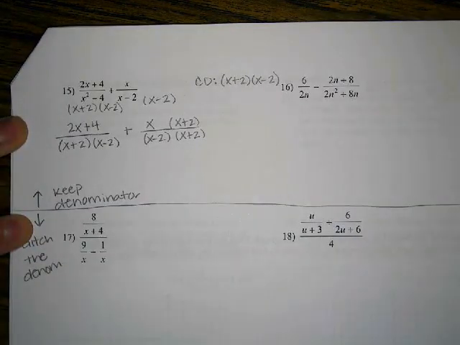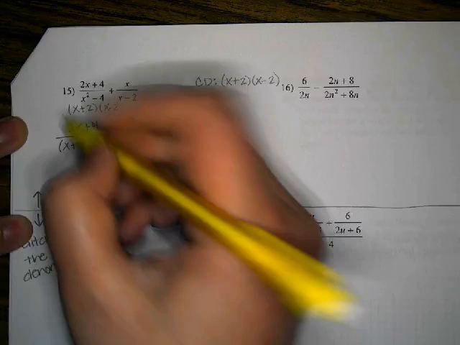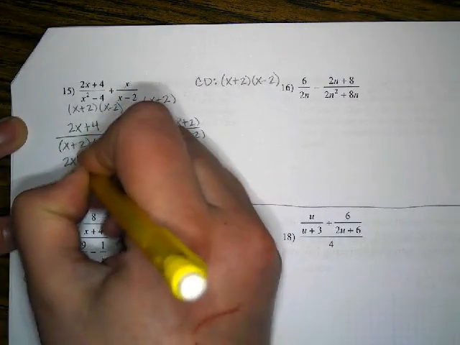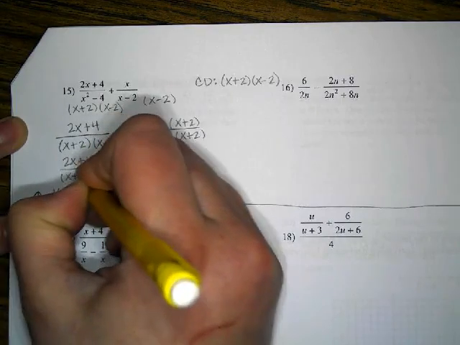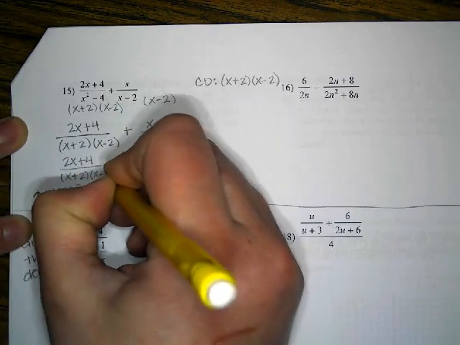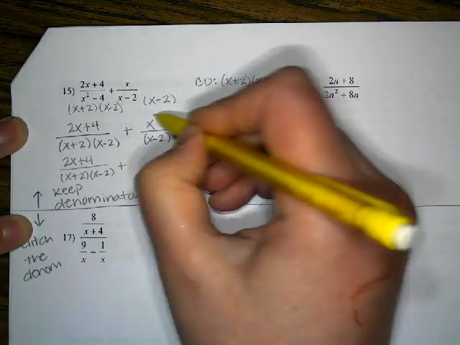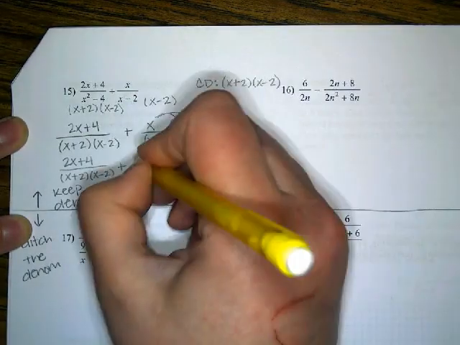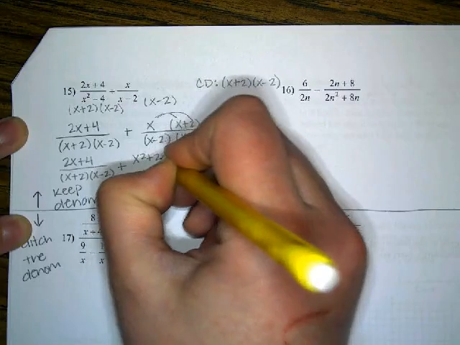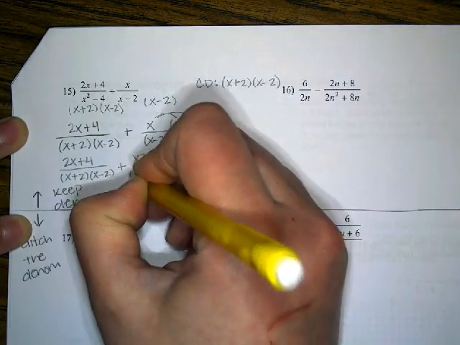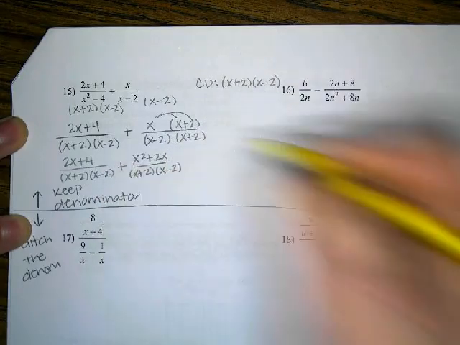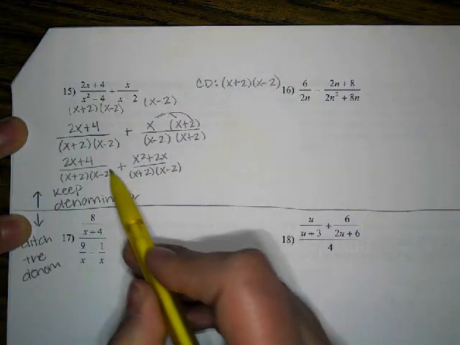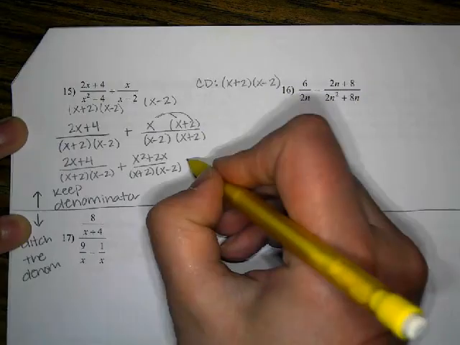So now I'll go ahead and write down what my two fractions are. So this would be x squared plus 2x. And now I can write this down as one fraction.